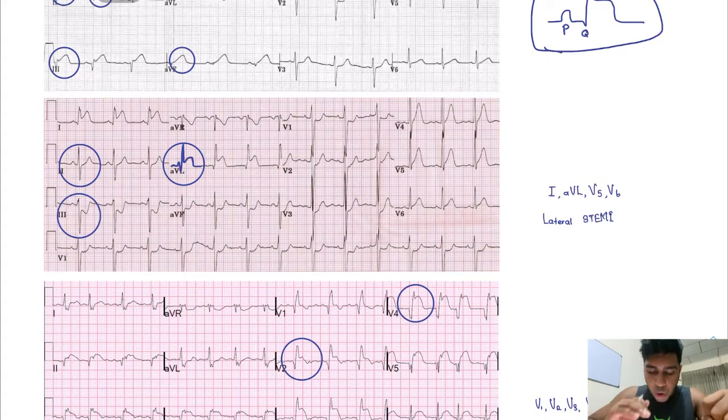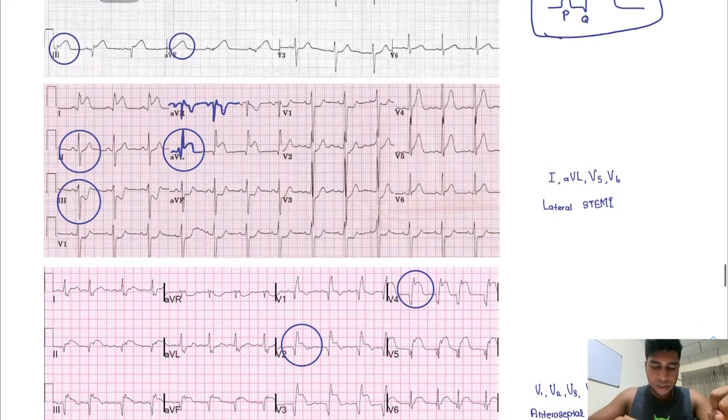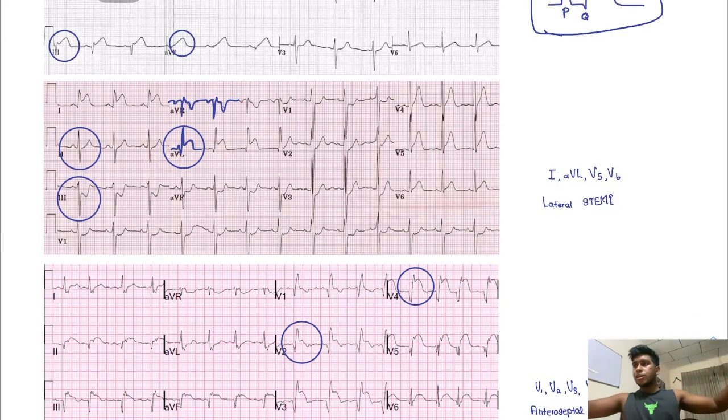Remember, you need to always follow the wave. It can start off upside down, but just follow it. You can see it's a normal PQRS T. Each lead, each wave, just follow it. It's a strip. You just need to go on like this.